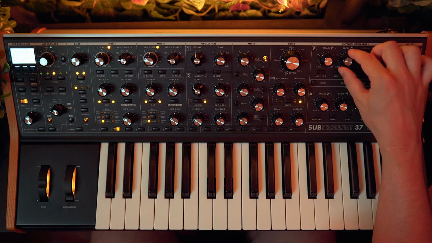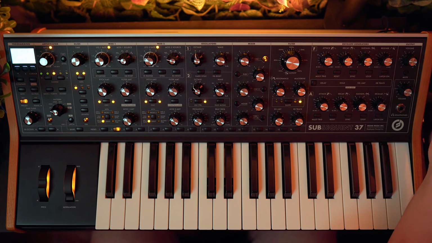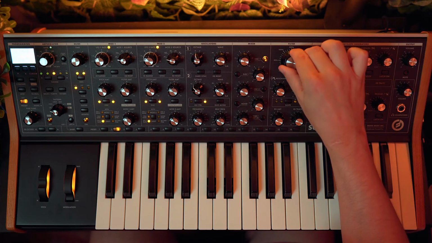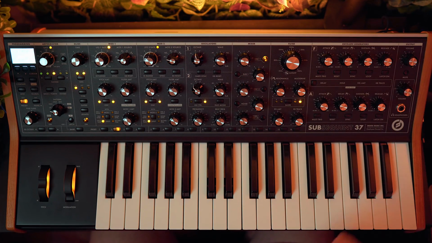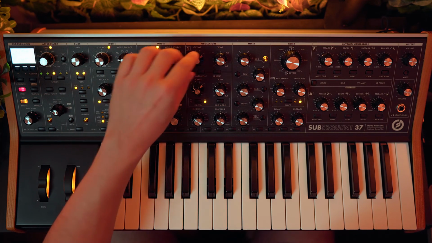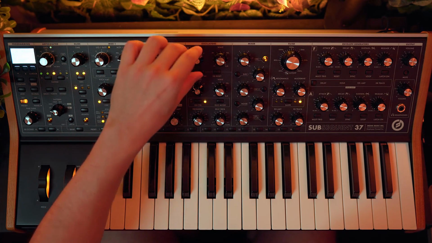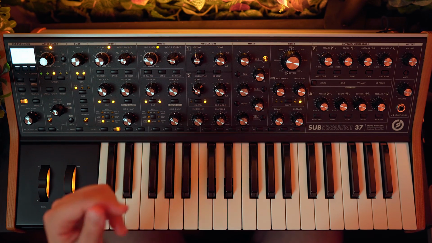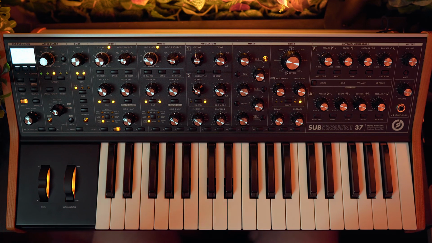And you can even go with a sharper decay. No release if you want. And I already like how it sounds. It's just with one oscillator, it's already good.